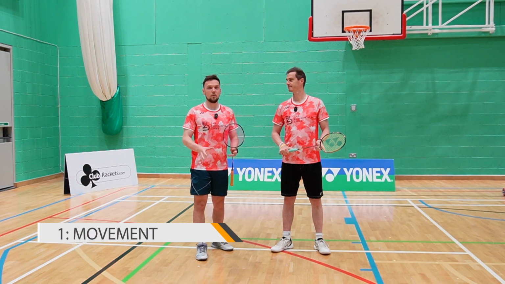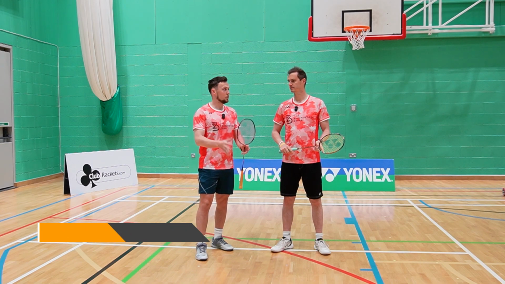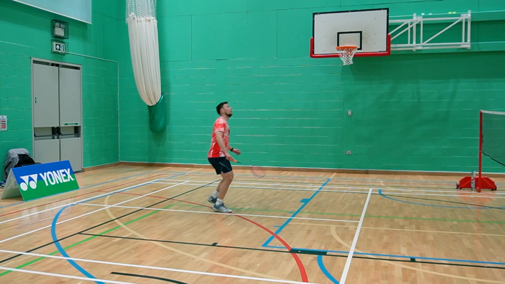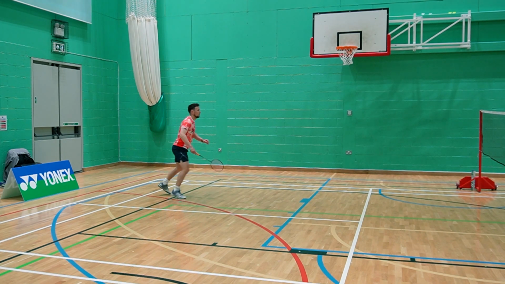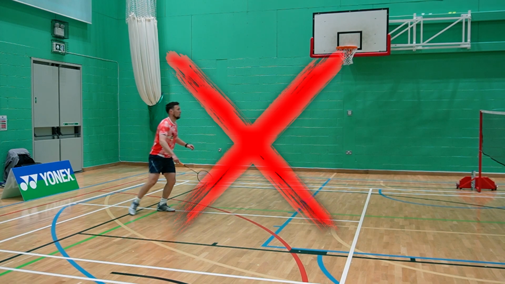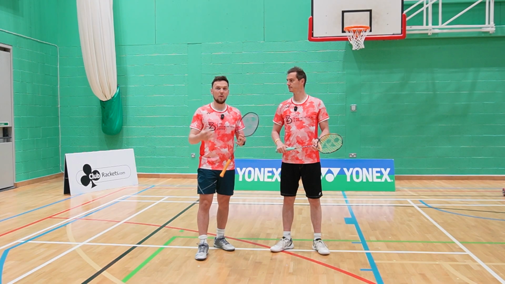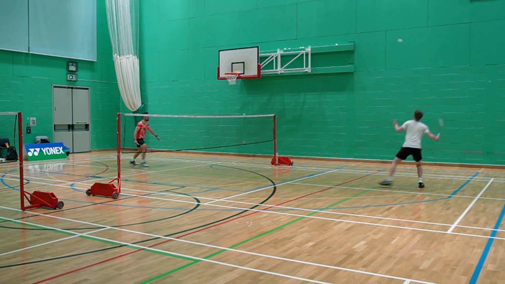We're actually going to look at movement, and the main thing here is we see a lot of players hit and then stop, and they're not recovering well enough to a certain area. Just from a physical point of view, we want to always be moving around the court. As soon as we stop, we've got to restart again, which is wasting energy and efficiency.